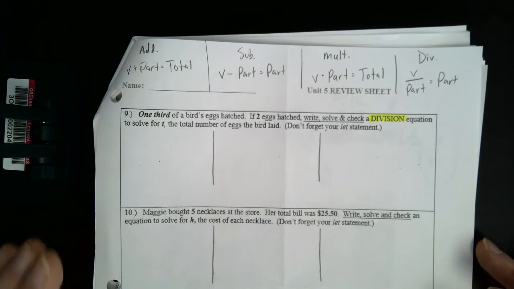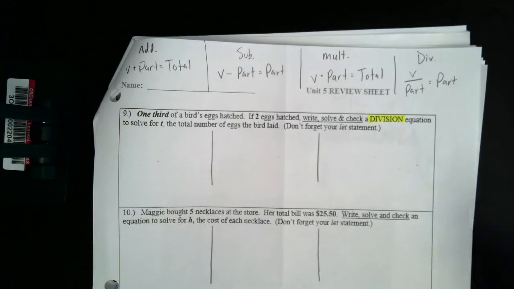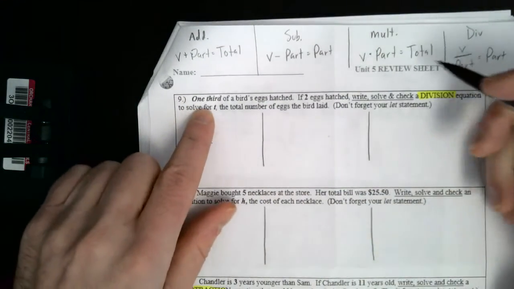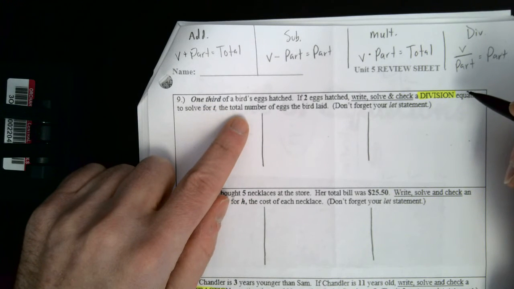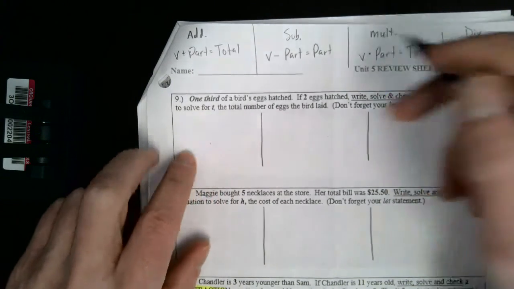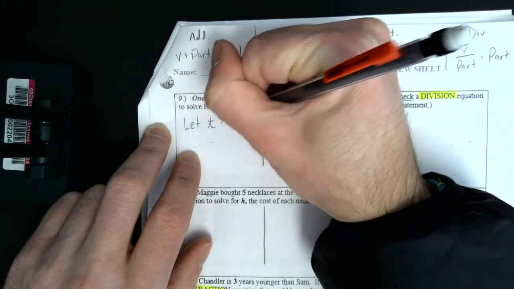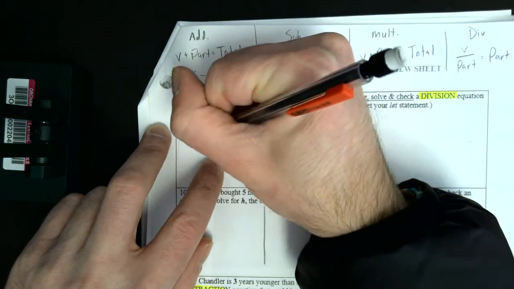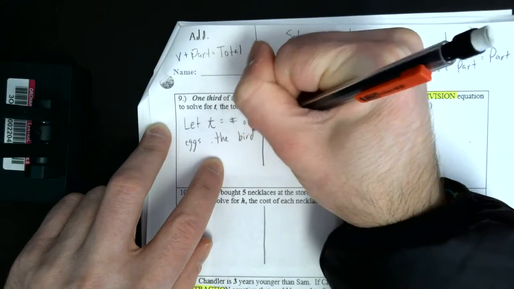So we're going to start off one of these together, and then I want you to try the rest of them. Again, this is the review packet. This will get you ready for the test. 1/3 of a bird's eggs hatched. If 2 eggs hatched, write, solve, and check a division equation to solve for t, the total number of eggs the bird laid. All right, let's do it. Let t equal the number of eggs the bird laid.